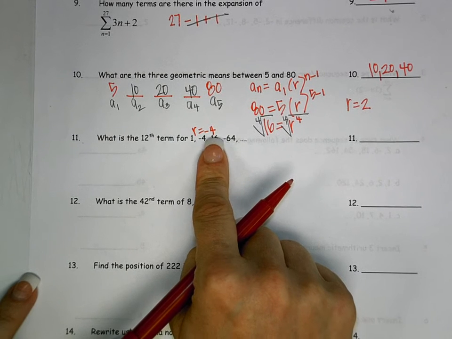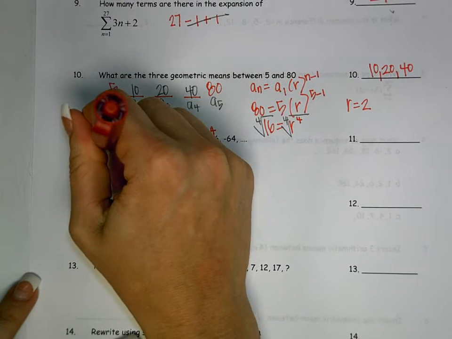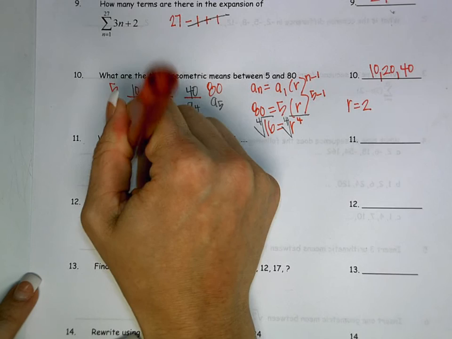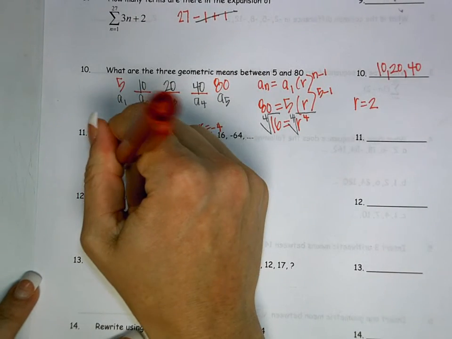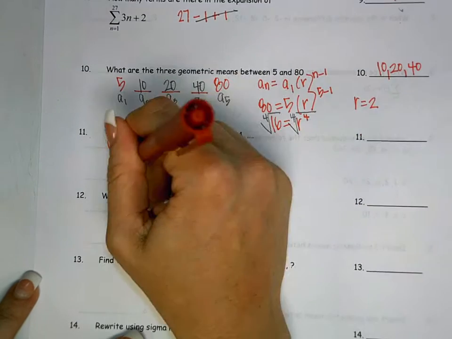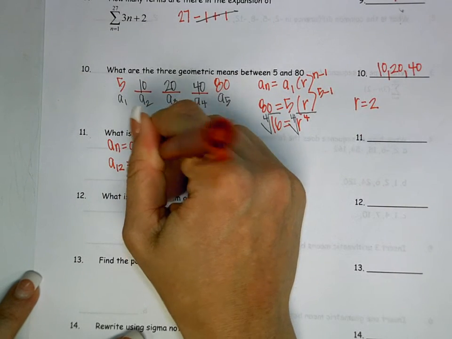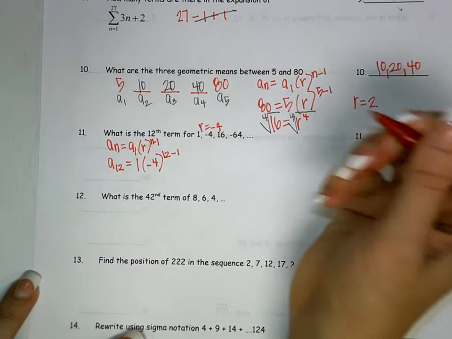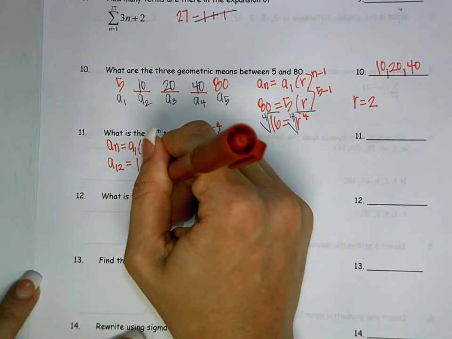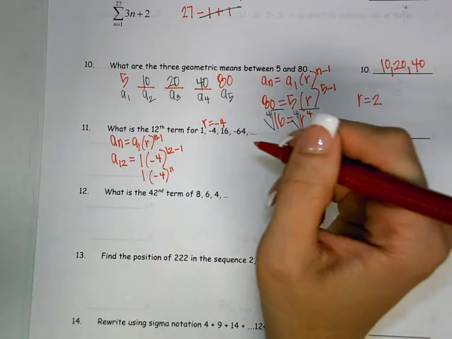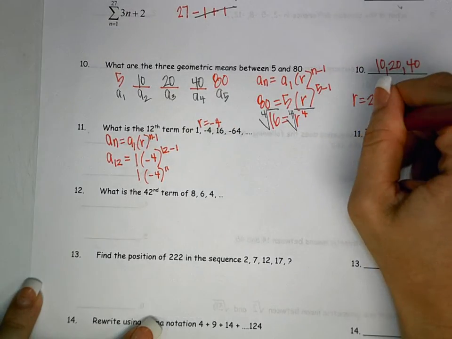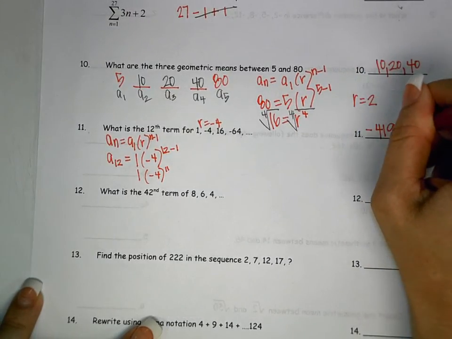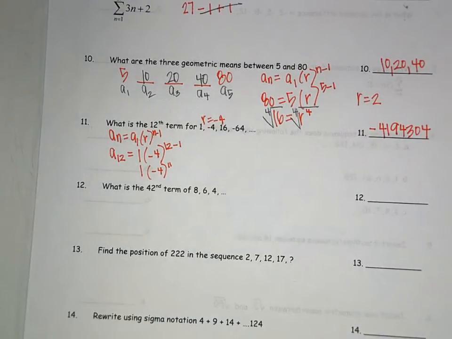So this is geometric. So we want to find a_n equals your a_1 times r to the n minus 1. We want to find a_12. So we're going to plug in. a_1 is 1. Ratio is -4 to the 12 minus 1. So 1 times -4 to the 11th power. If you plug in -4 to the 11th on your calculator, you're going to get -4194304. That's why you're allowed to use calculators on this, because it is a large, large number.